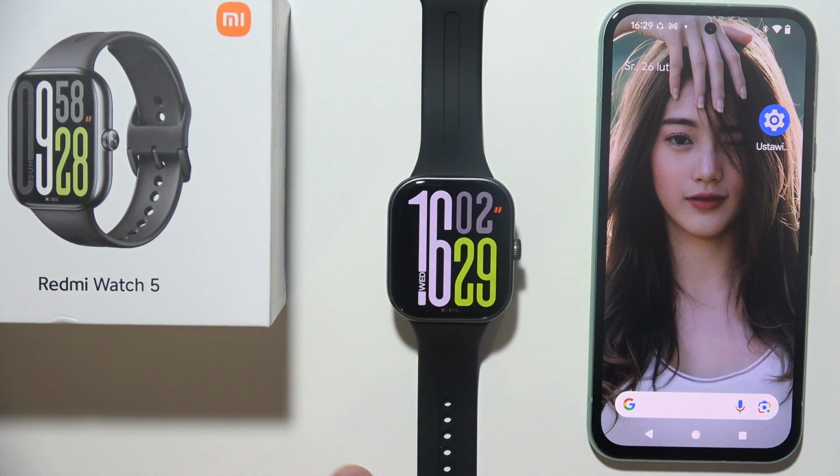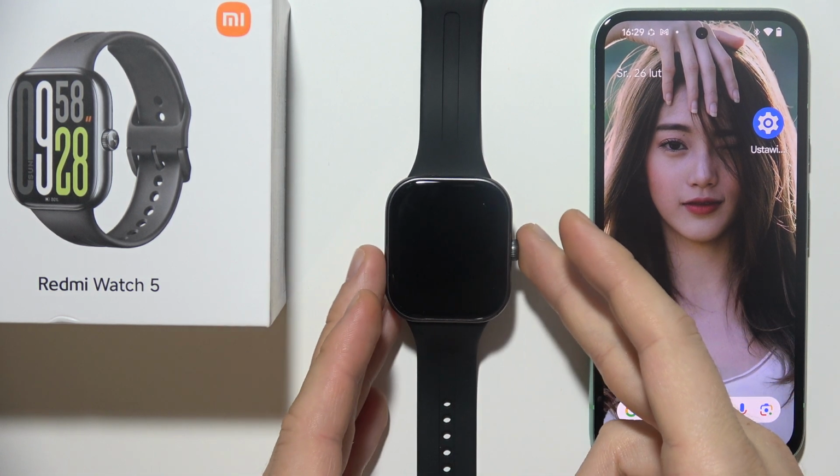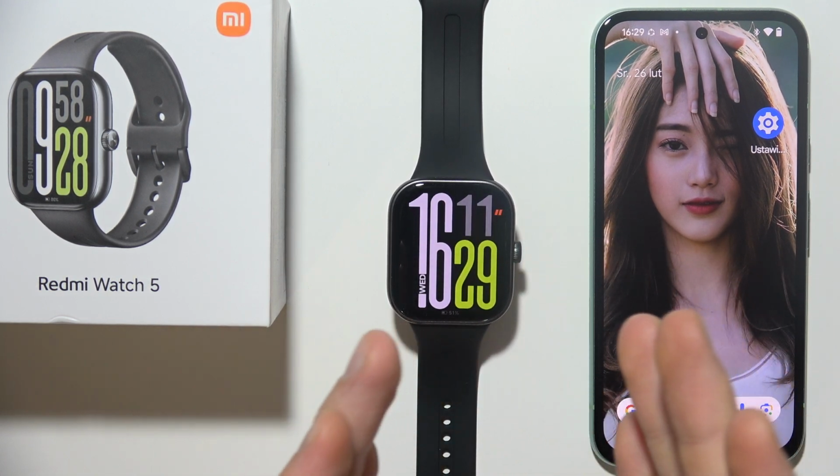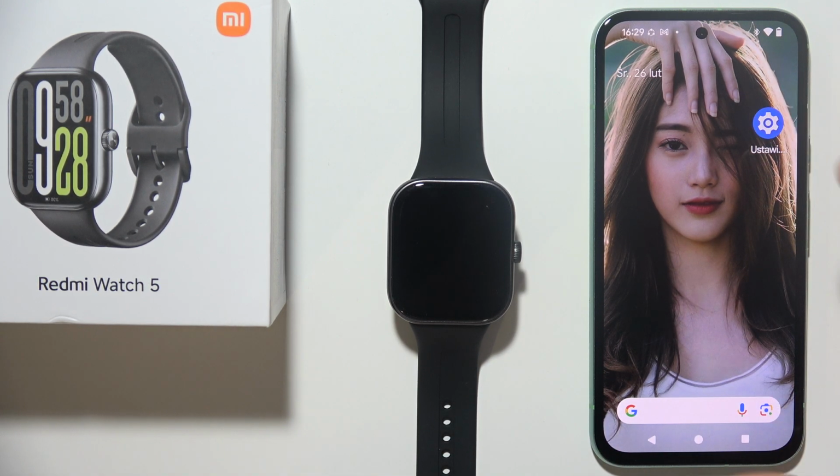If you want to change the language of your Redmi Watch 5, you can for sure do this, but only by changing the language of your phone. There's actually no way to change the language only by using your watch. So to do this, you will have to open settings on your phone.